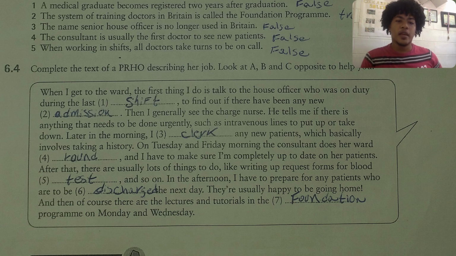On Tuesday and Friday morning, the consultant does her ward round, and I have to make sure I'm completely up to date on her patients.